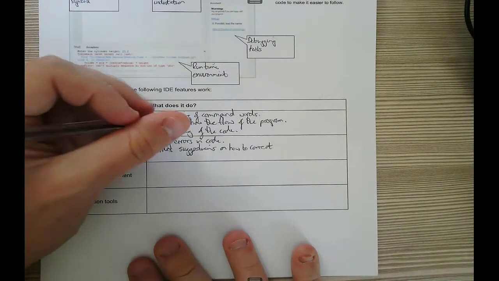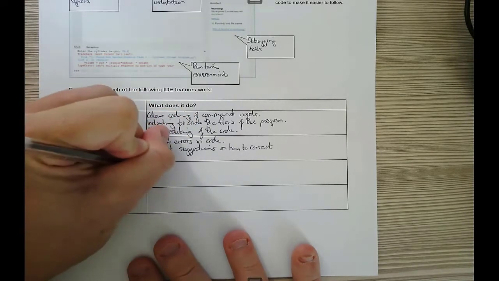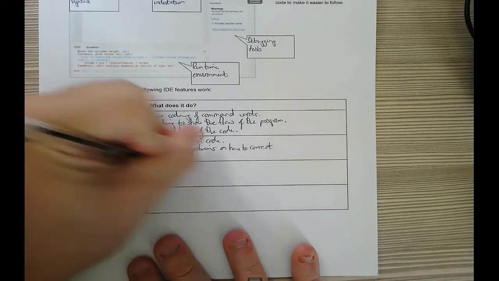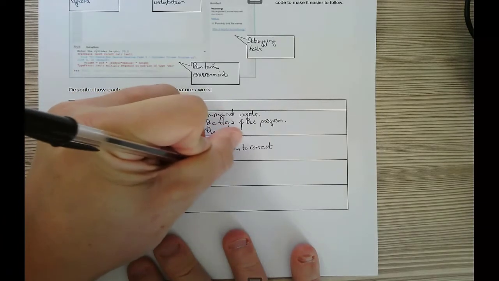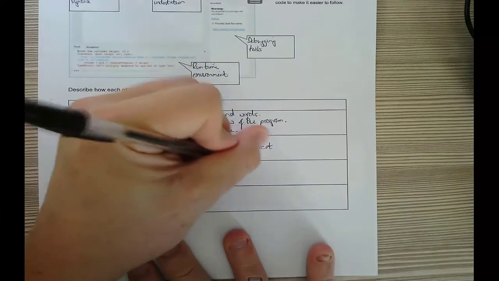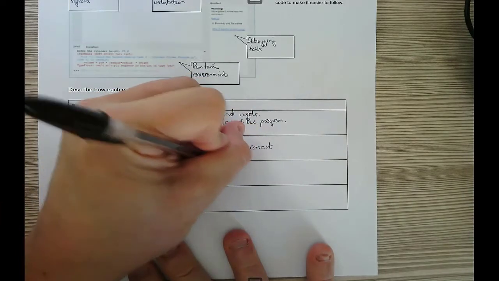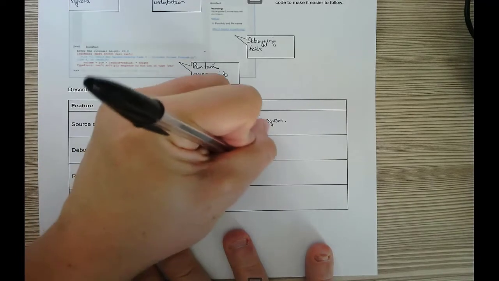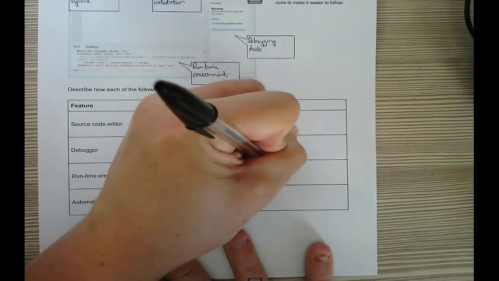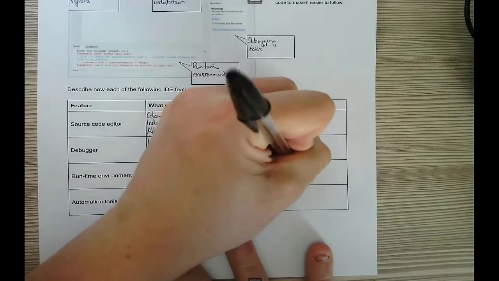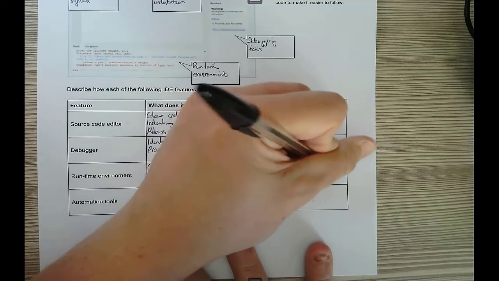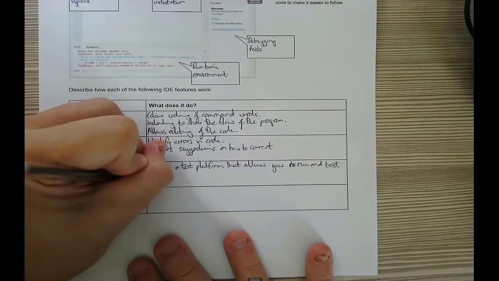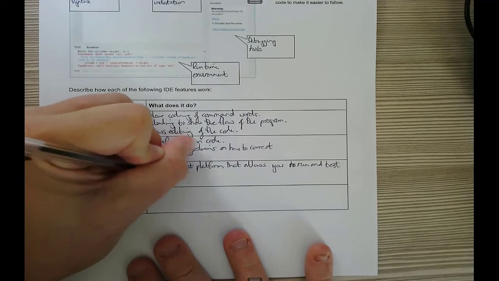Runtime environment, as I mentioned, creates a test platform that allows you to run and test without the need to compile.